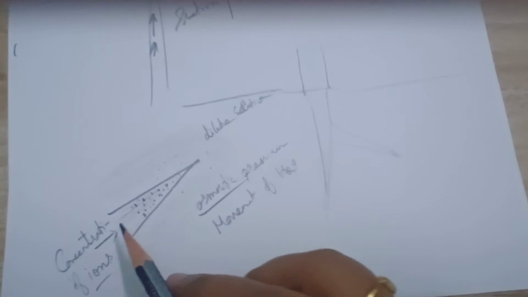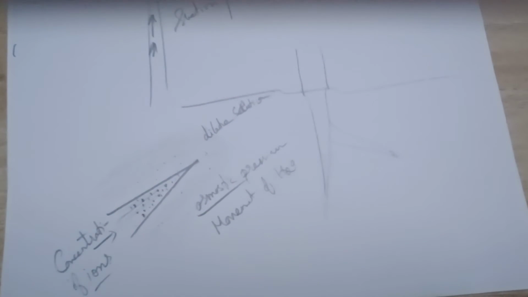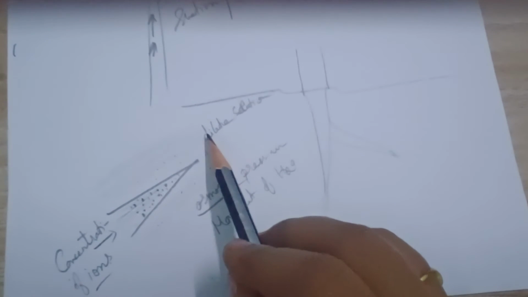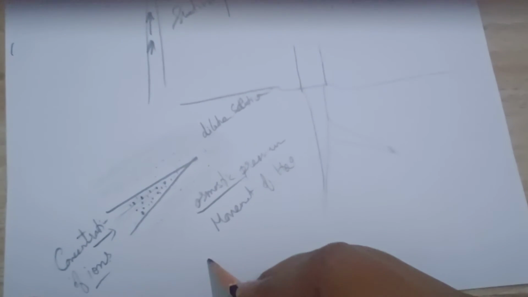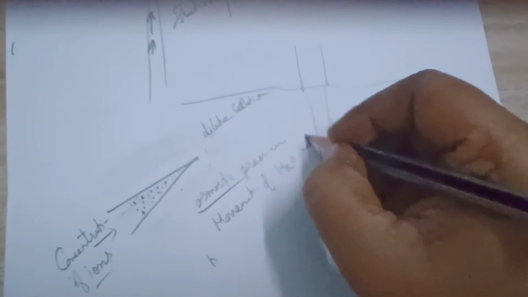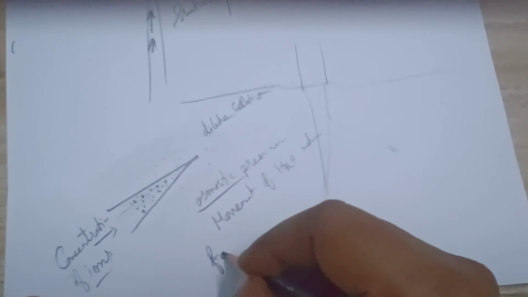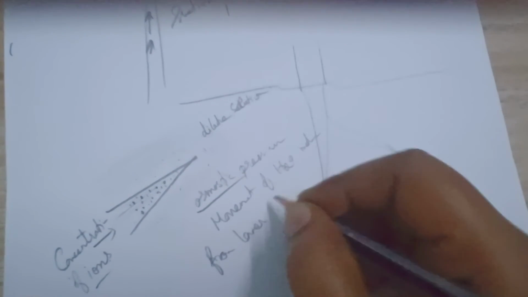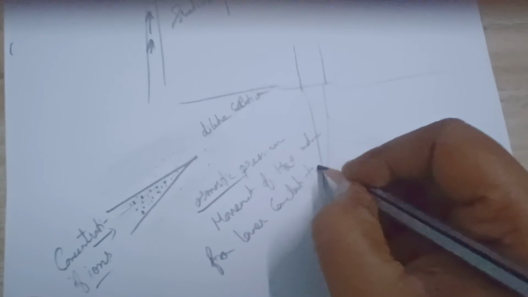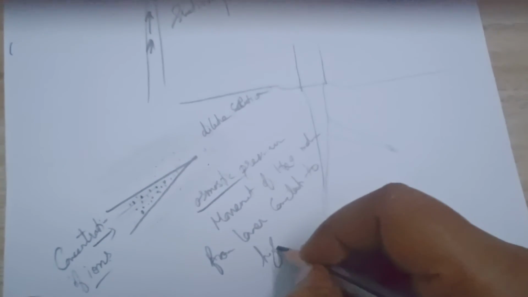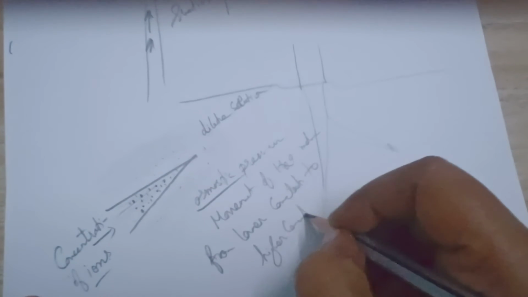To balance it, during osmosis only water will move from one place to another. So from the diluted solution, from lower concentration to higher concentration, there is movement of water molecules.